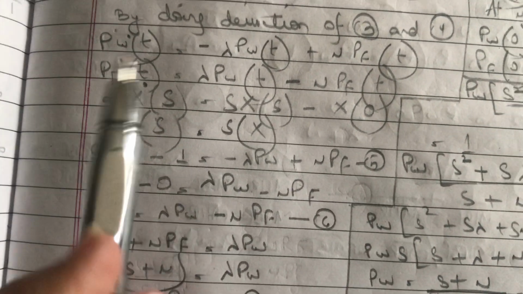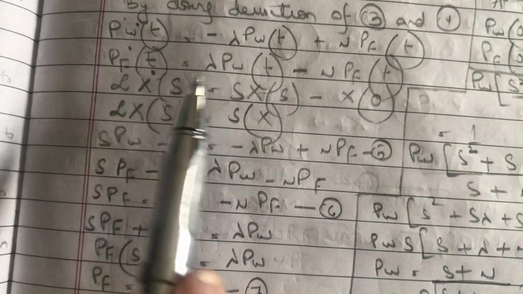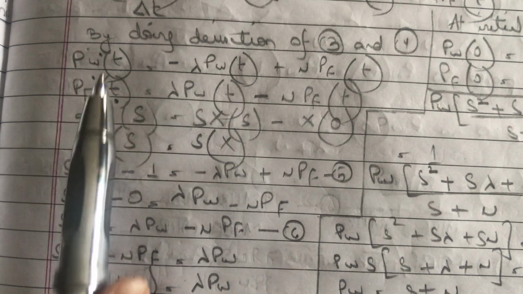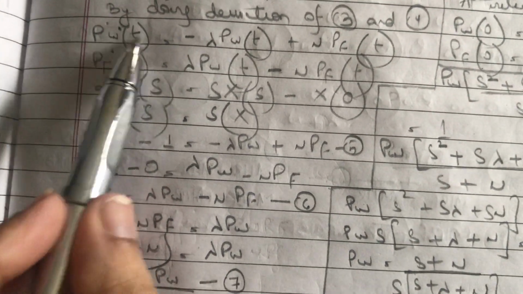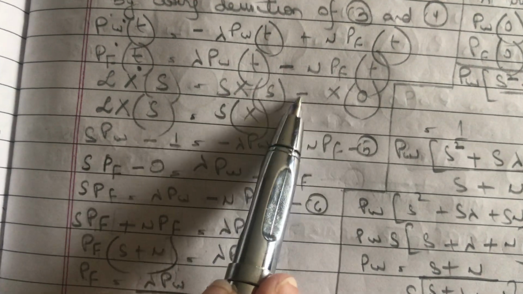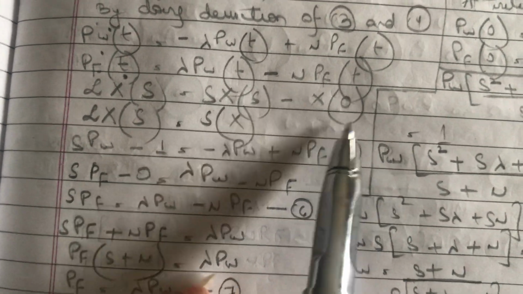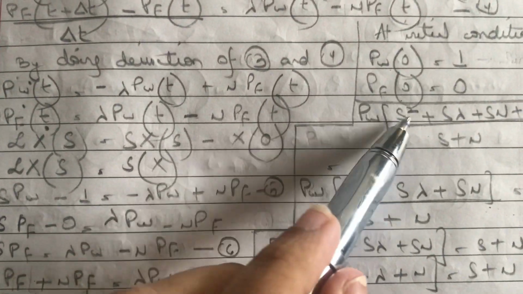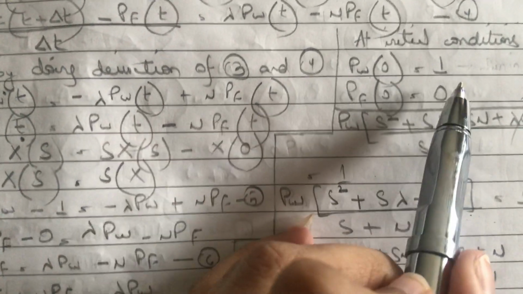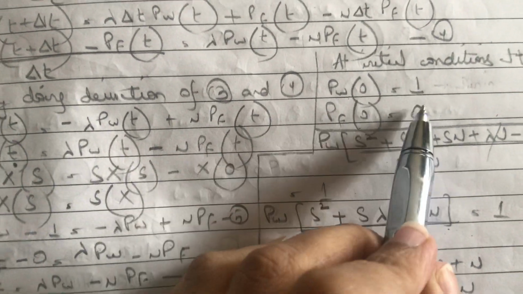Now the same procedure we did for our pf of t. So here it is, pf of t. Now we have s and pf, like before when we wrote pw for pw of t. Now for pf of t, it's minus x of 0. The probability x is pf of 0, which means the probability of failure in the initial conditions at time 0 is 0, because our item is completely new, so no failing conditions, so it's 0.